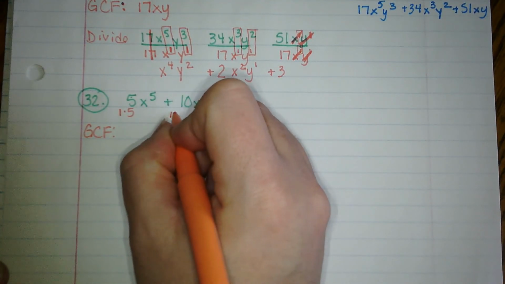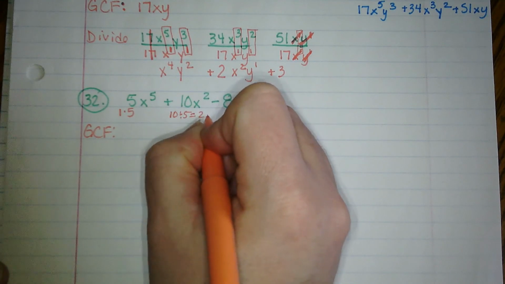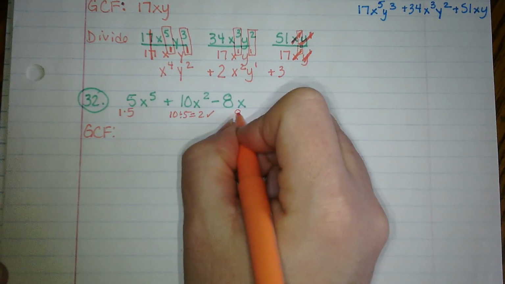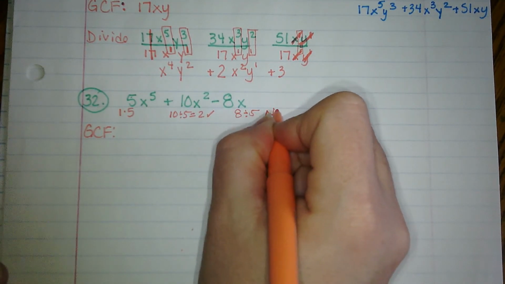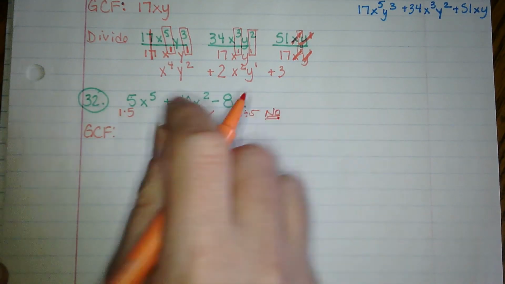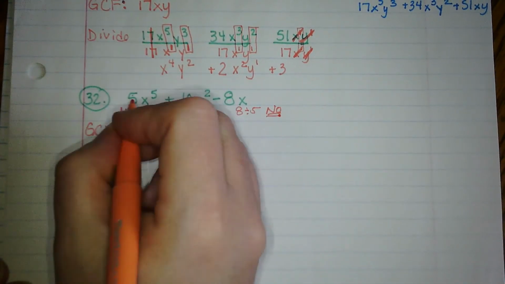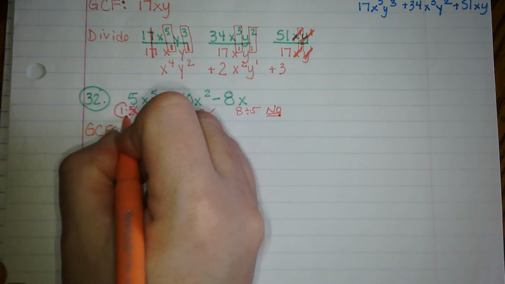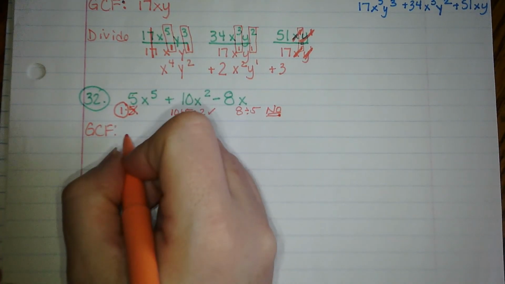Well, can 10 divide by 5? Yes. Can 8 divide by 5? No. So it's not 5. If it's not 5, the only other thing it can be is 1. So my GCF is 1.